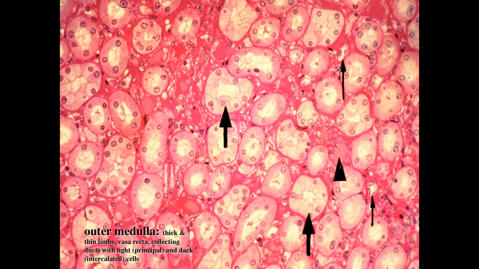Here's a region in the outer medulla of the kidney. You can see thick and thin limbs of Henle's loop. You can see the vasa recta, and you can actually see collecting ducts that show light staining, or principal cells, and dark staining, or intercalated cells. This is a nice example right here of some of the darker staining and lighter staining cells.